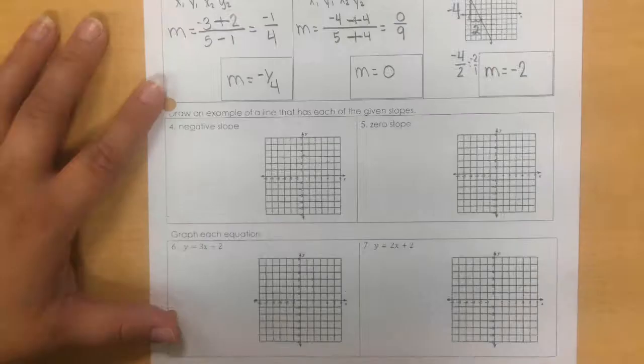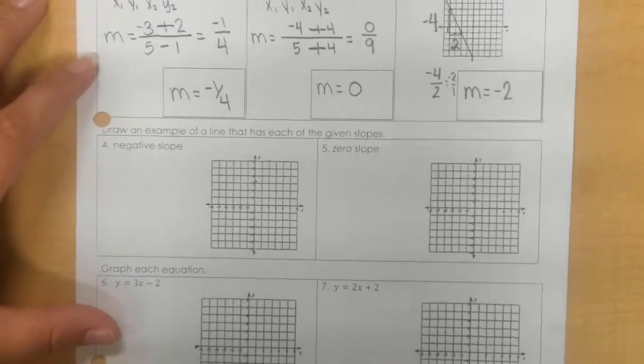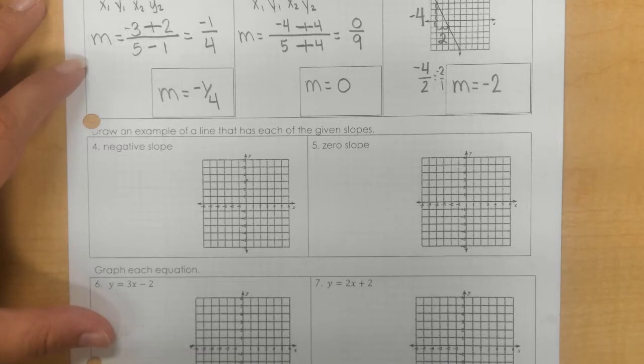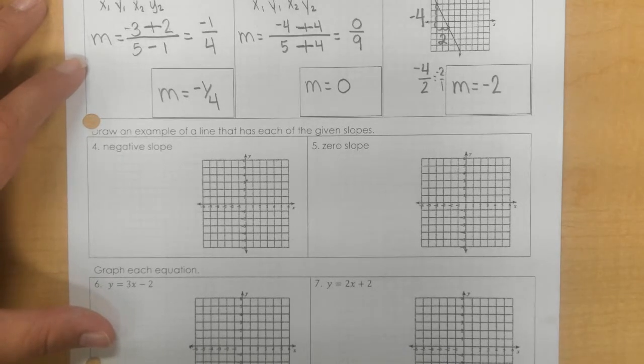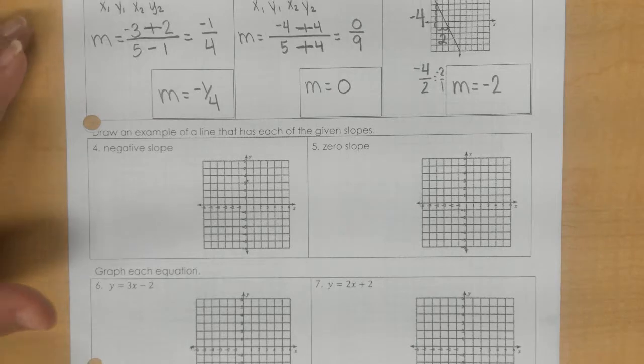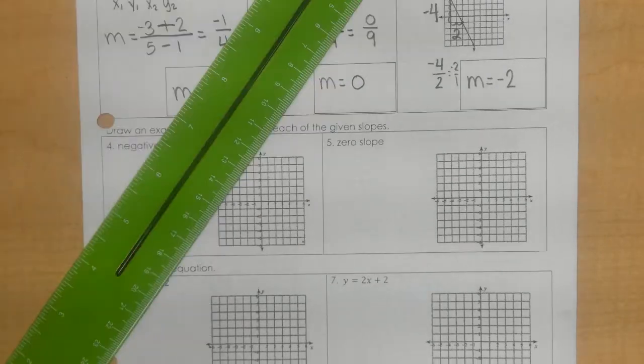Alright, for number 4 and 5, let's move this down a little bit. For number 4 and 5, it says that you want to draw an example of a line that has each of the given slopes. So for this one, we just want to have a negative slope and a 0 slope. So I'm just going to draw a negative slope.